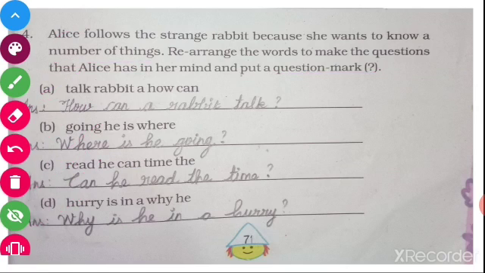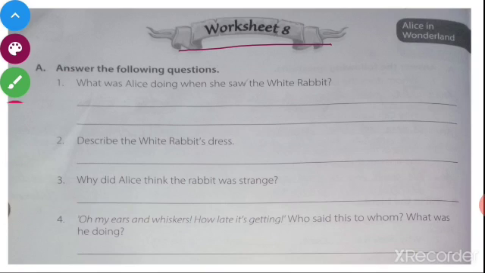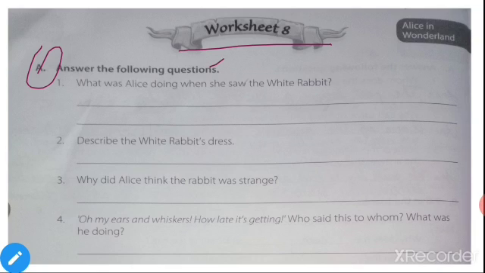Then next exercise for you. Here worksheet 8 from your English practice book. Okay. Here exercise A, answer the following questions. Here 4 questions are there. We are going to see the answers for these 4 questions.